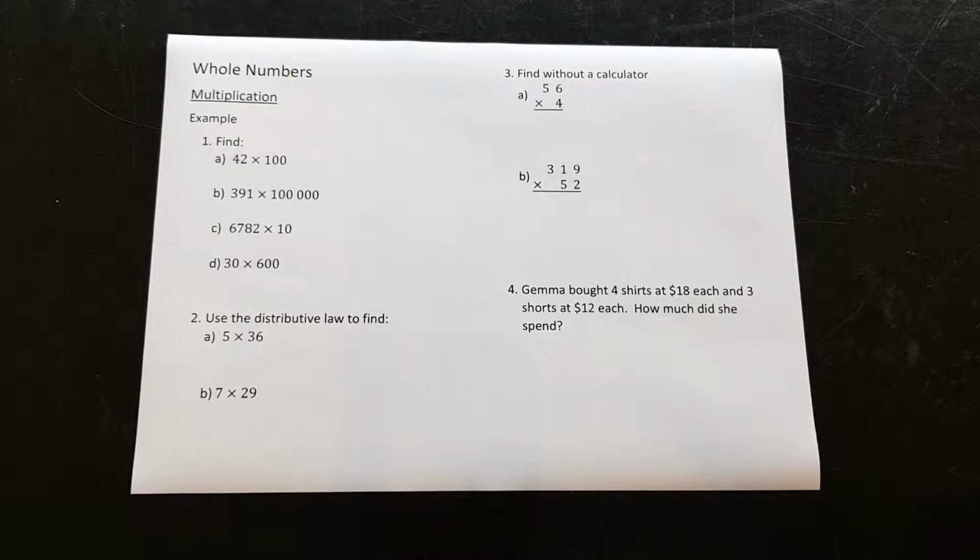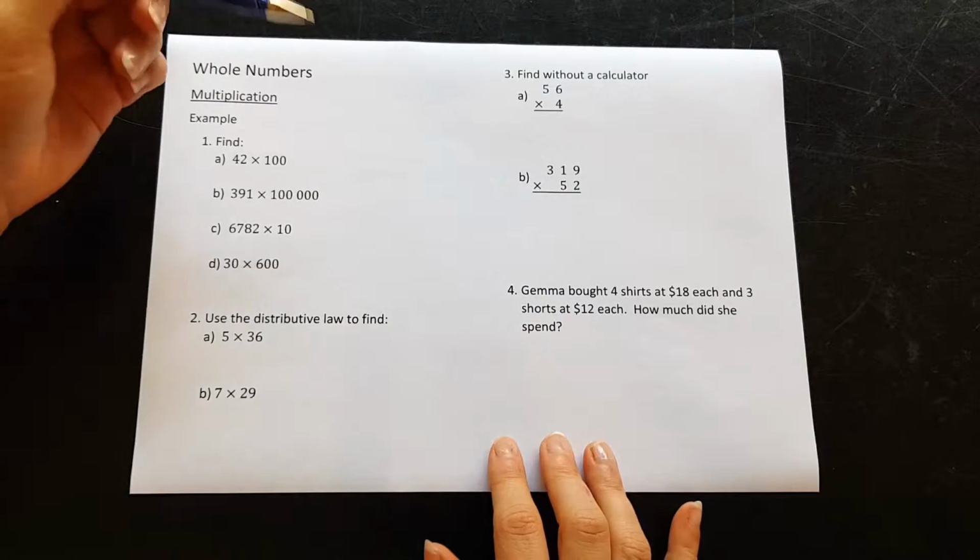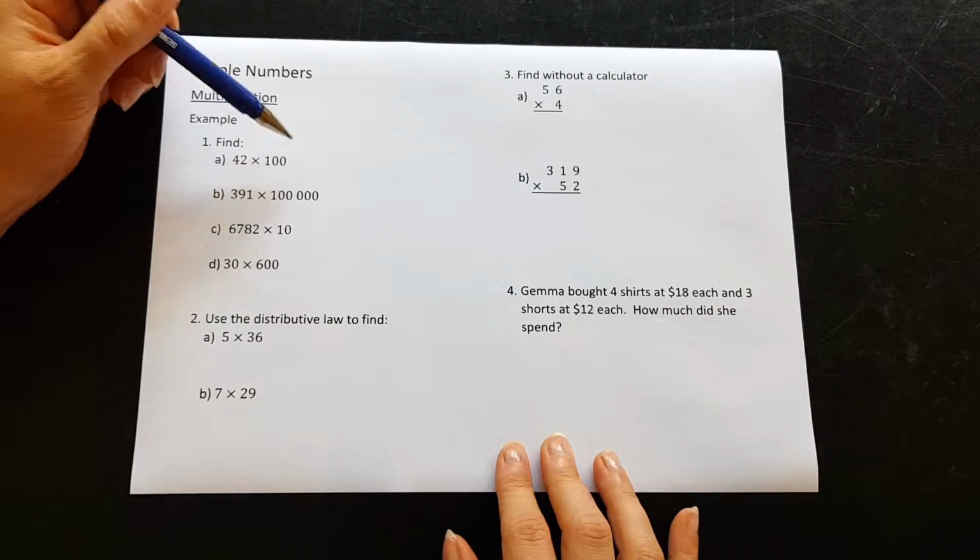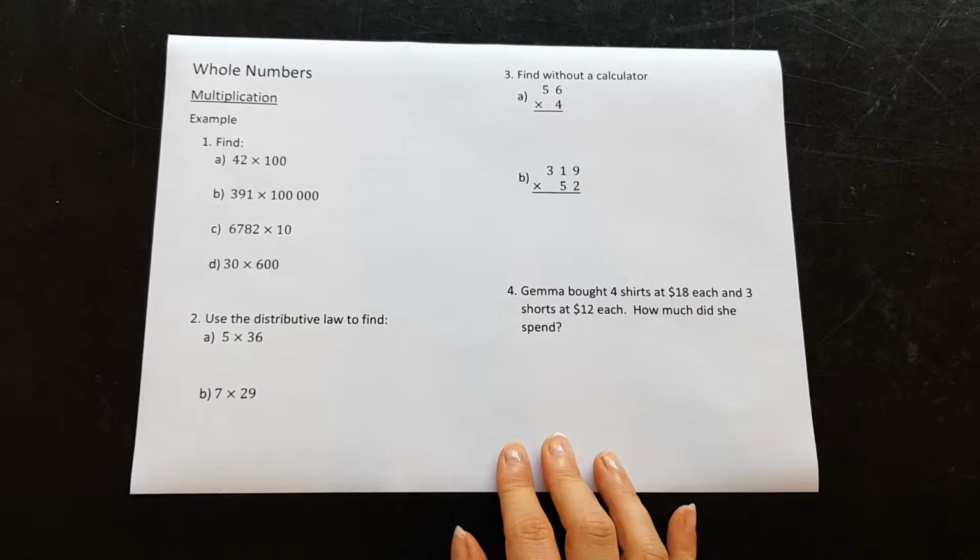Today we're doing whole numbers and we're going to do multiplication. So first of all, we're going to be multiplying by multiples of 10. So that can be multiplying by 100, 100,000, 10, any multiple of 10.